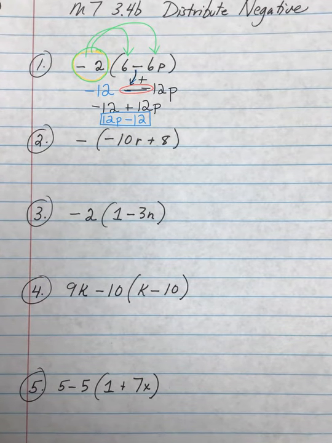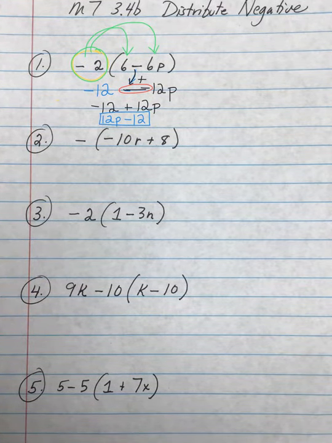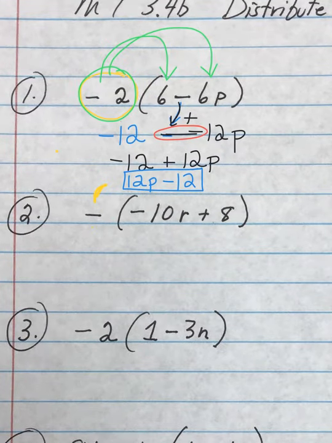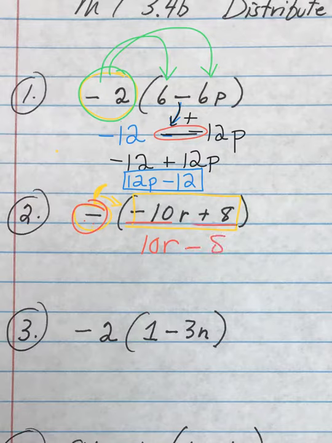Okay, let's look at number 2. I have a negative right here in front of it. That negative is going to make everything in here negative, or the opposite of everything inside this group. Well, that's pretty easy. So the opposite of negative 10 is a 10, and the opposite of a positive 8 is a negative 8. So that would be the final simplified expression.